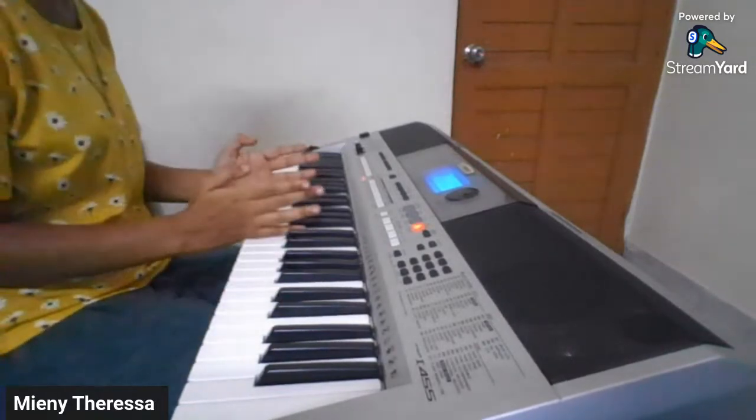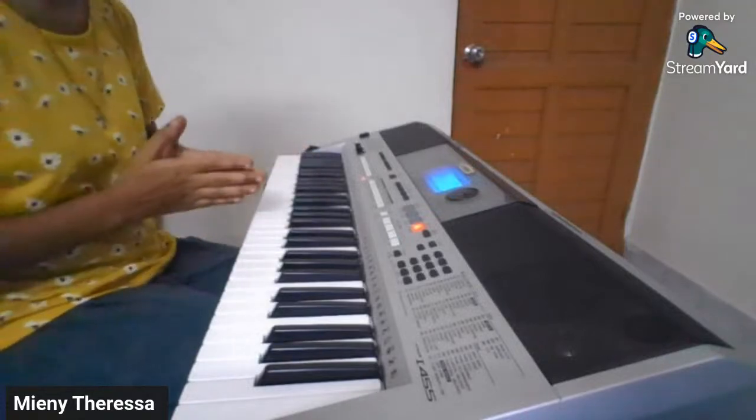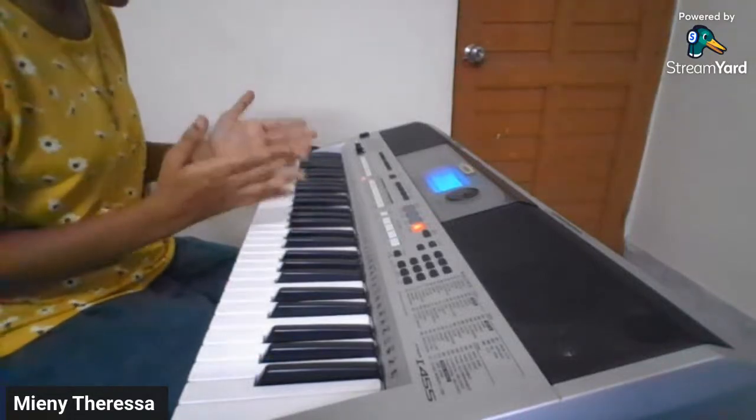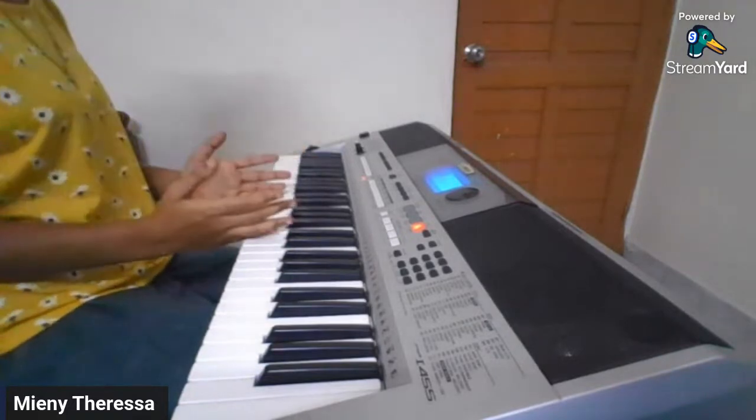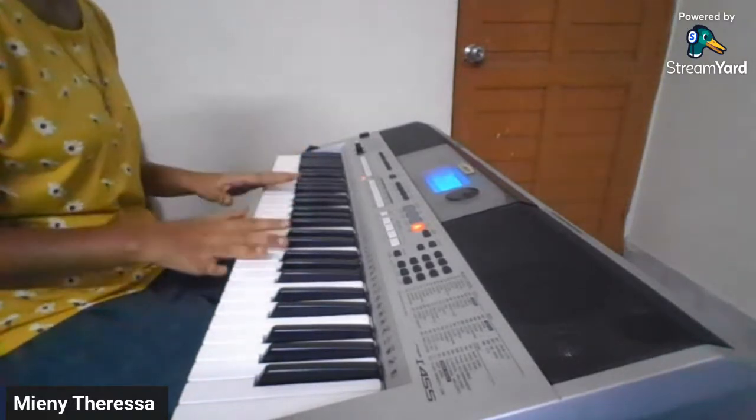Each set we call an octave. I'm repeating it: each set we call an octave. So there are five octaves present here.